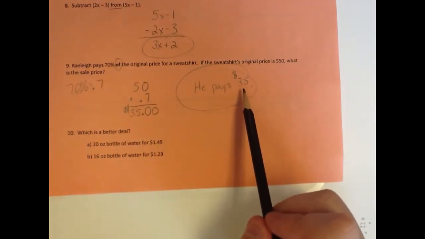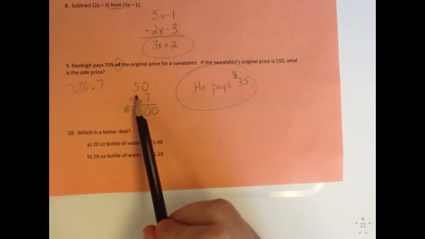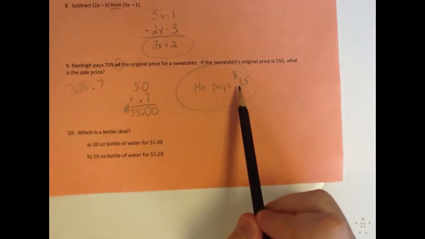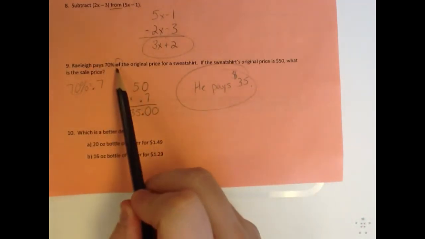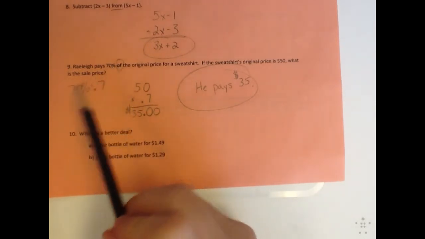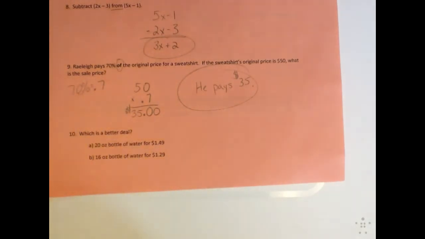He would get $35 off, and we would have to take our $50 and subtract 35 and get 15. So if that word says off, the answer is 15. If it says of, it's 35. That one letter, that F, tells us what we need to do. It makes all the difference in the world, and you need to read closely.